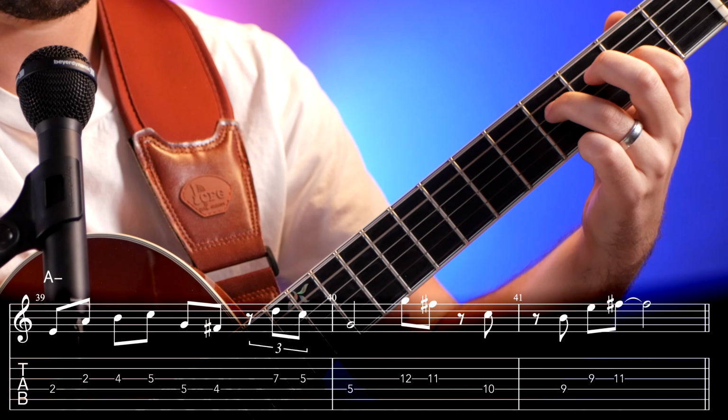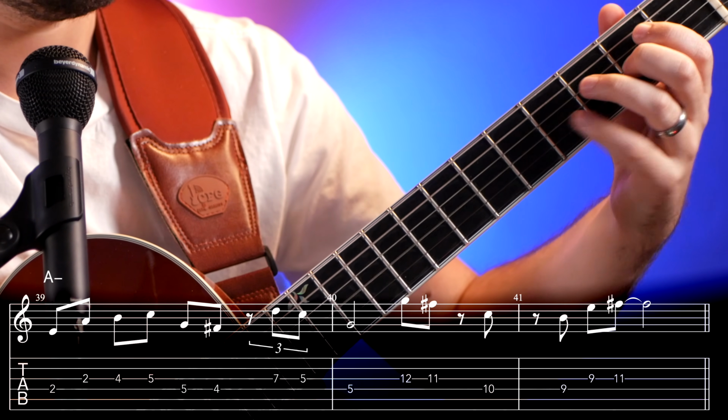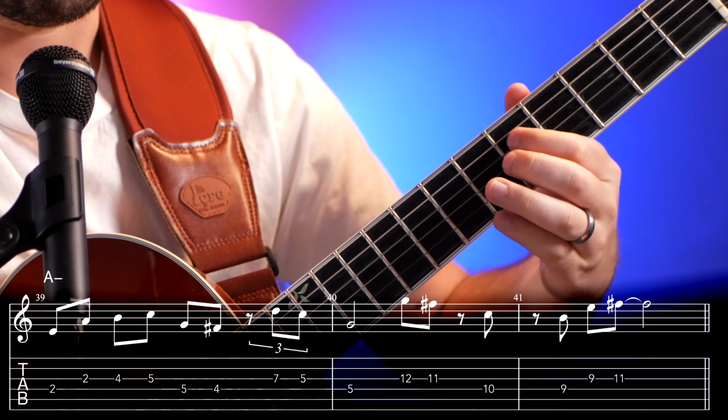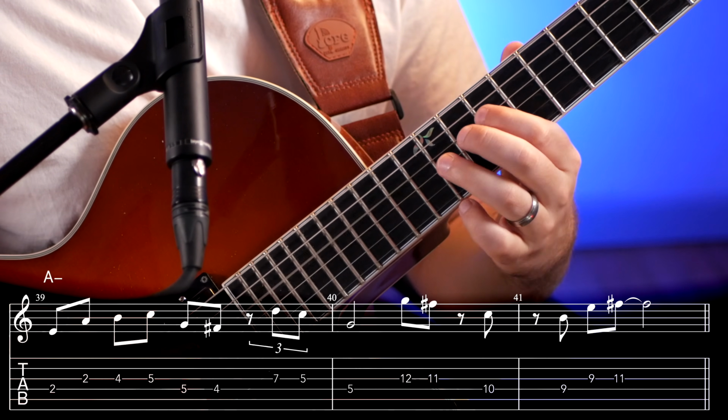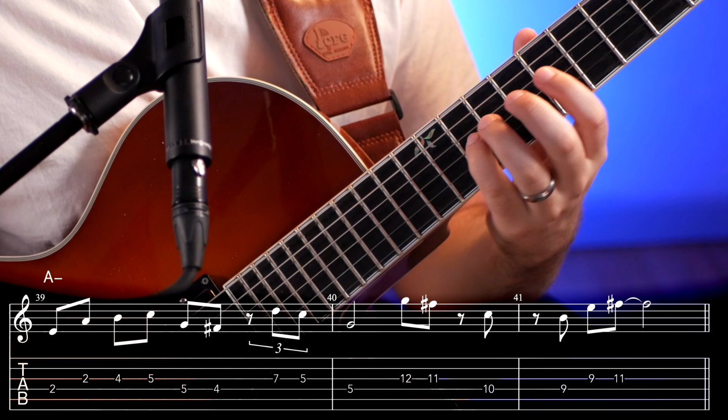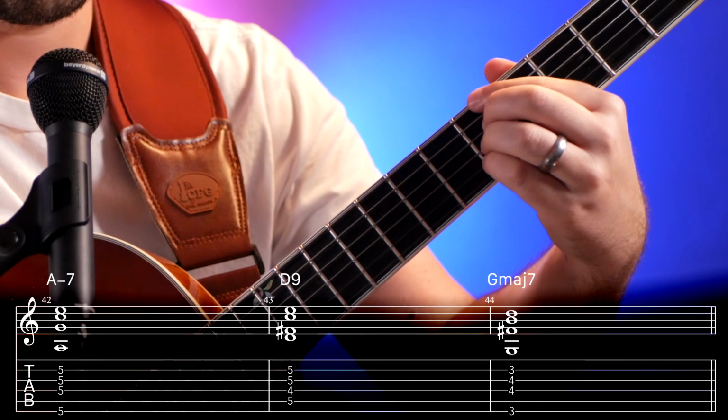Let's combine everything that we worked on with this motif so far. So we're going to play it forwards and backwards, as well as with the inversions and adding rhythm to it. So now let's apply this thinking to a 2-5-1 chord progression. So for this example, let's use the key of G. So we would have a 2-5-1 in that key being A minor, D7, and G major 7.